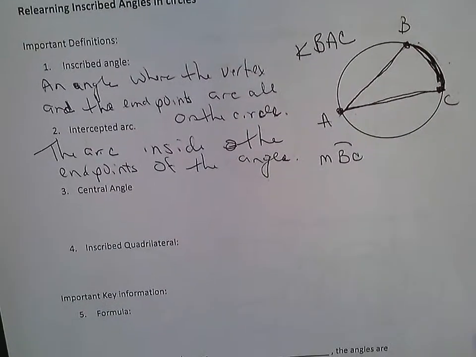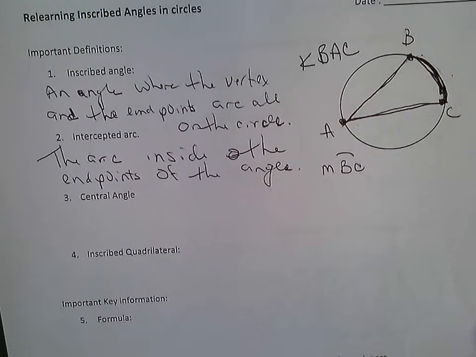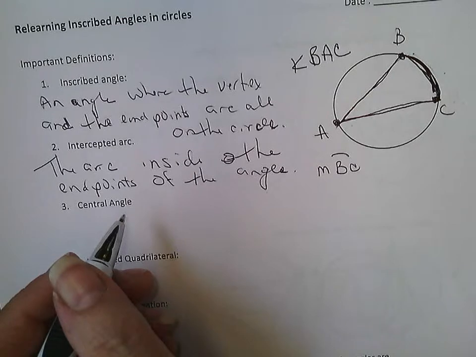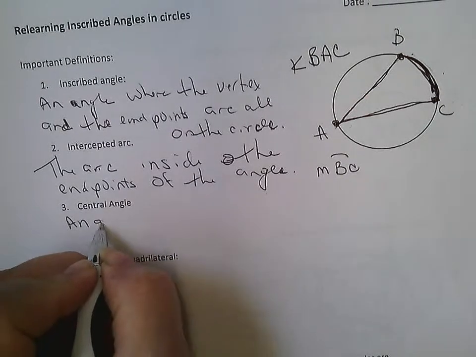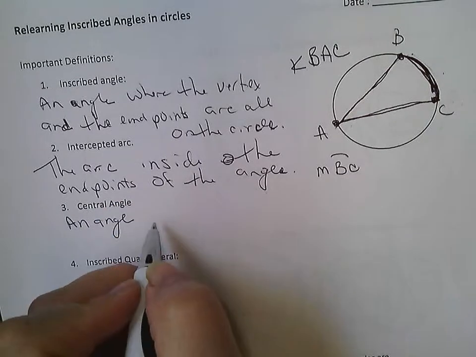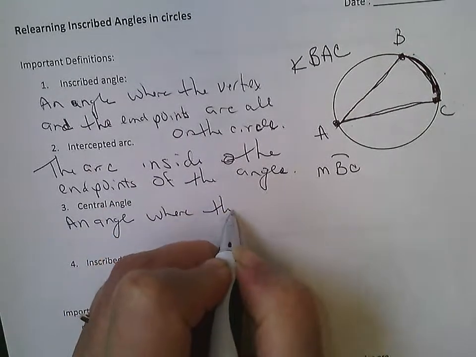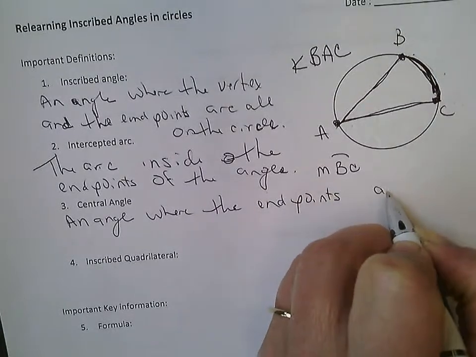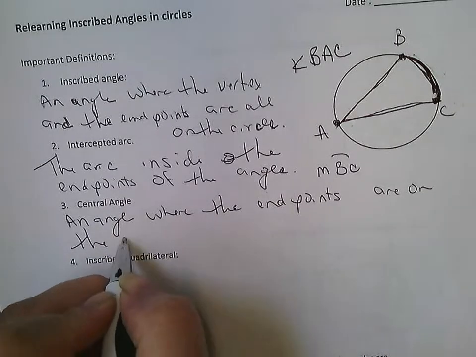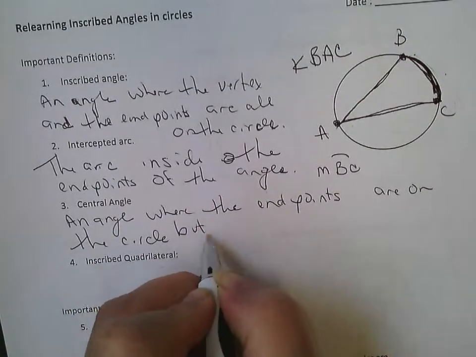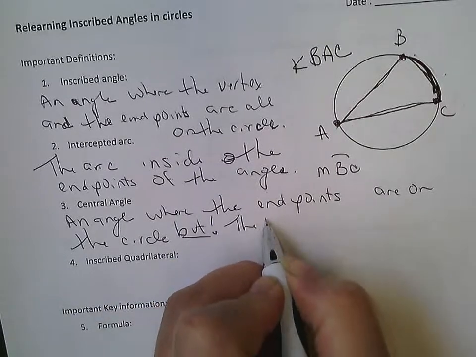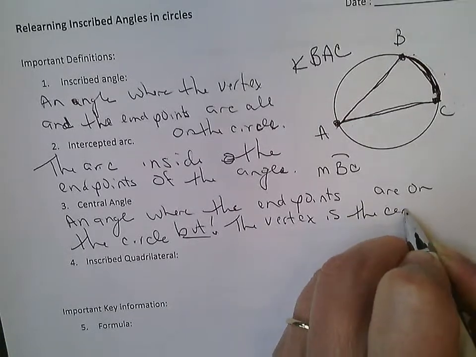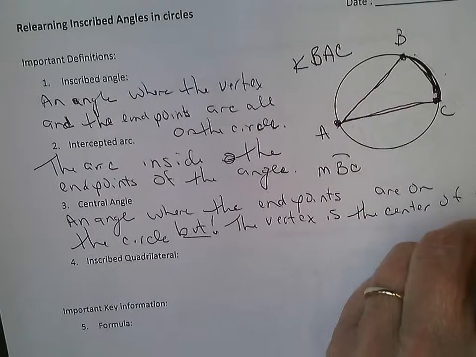All right, it's always important for us because we can go back, and the central angle is so key to this chapter. I want you to remember what a central angle is. The central angle is an angle where the endpoints are on the circle, but the vertex is the center of the circle.